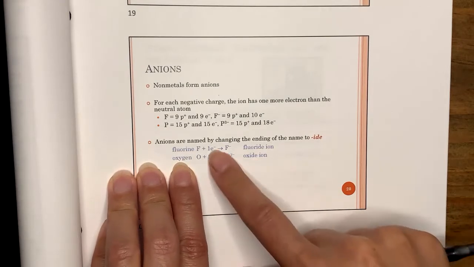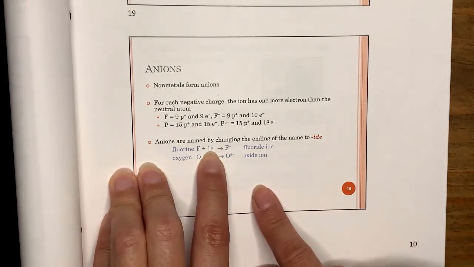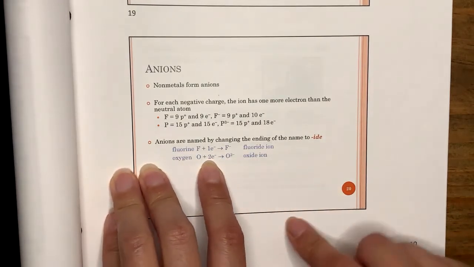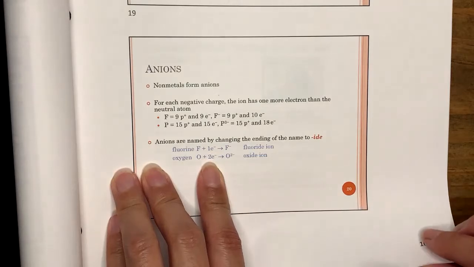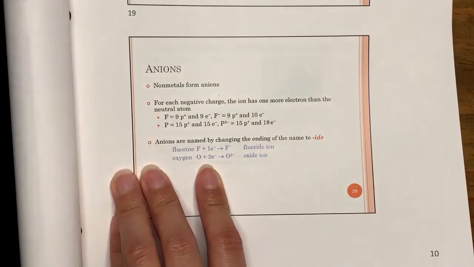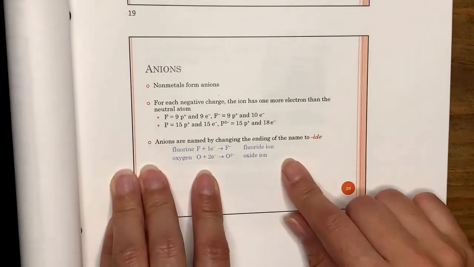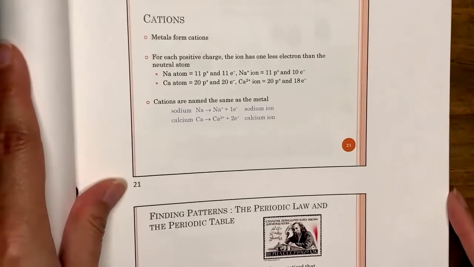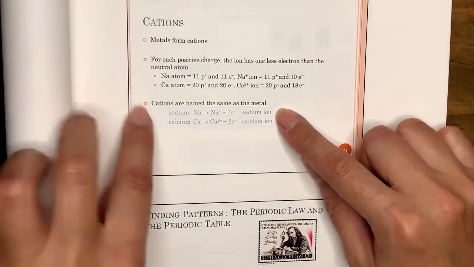And then they determine this one you add 1 electron, this one you add 2 electrons. We have to decide how they know how many electrons to put in or take out. But that's anions.